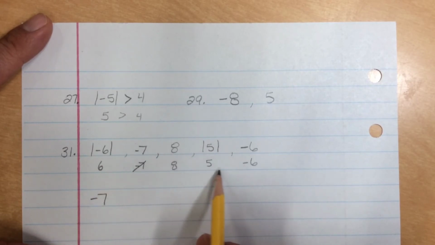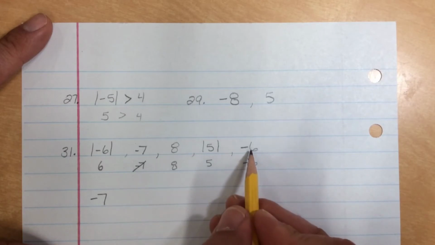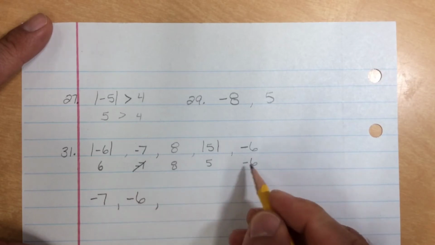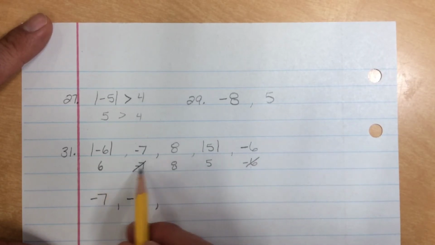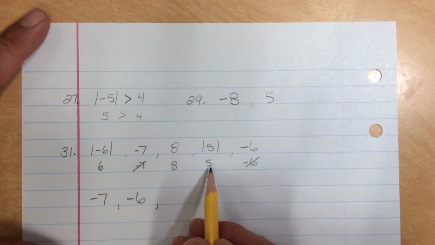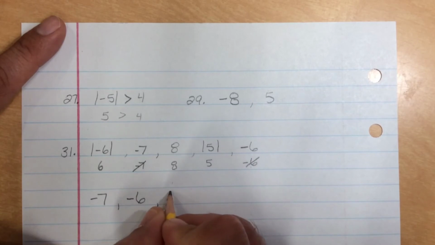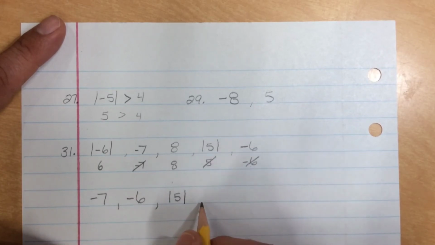The next coldest temperature would be this negative 6. So I write, because that's what they gave us, negative 6. And I cross that out. Going up in temperature, 5 is the next temperature. Now I don't write 5 because that's not what they gave me. They gave me the absolute value of 5. And I cross that off.